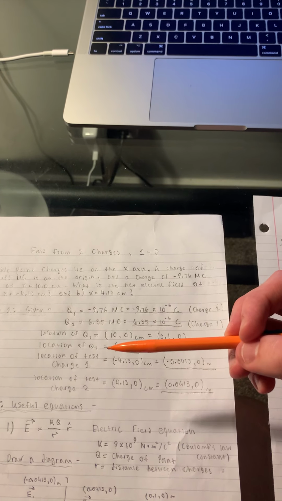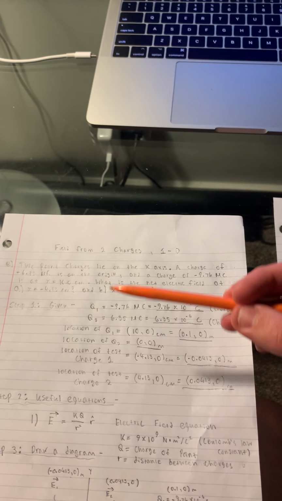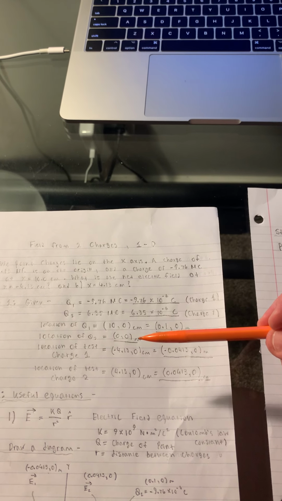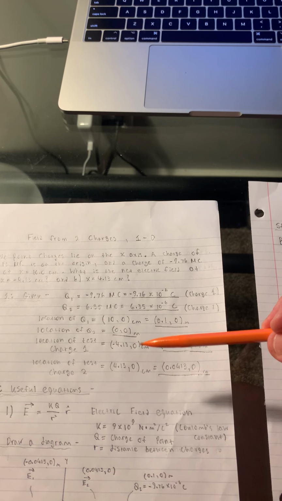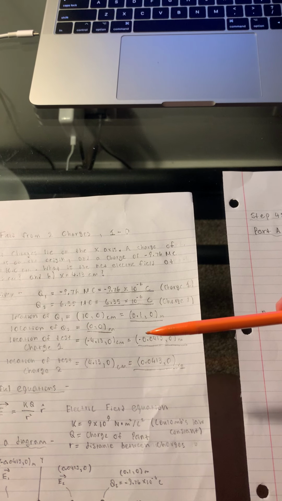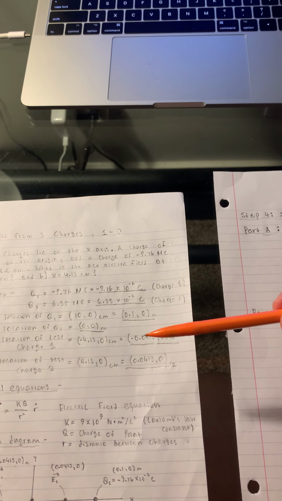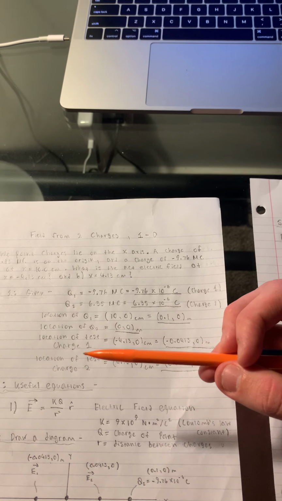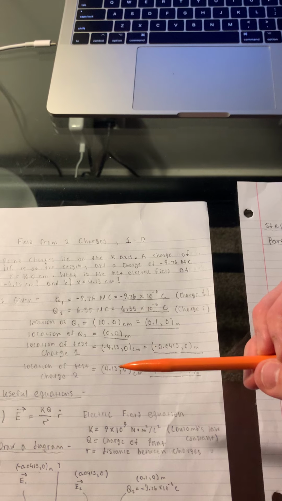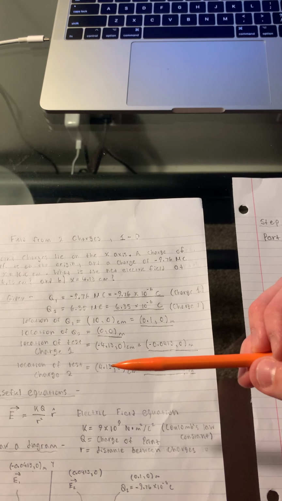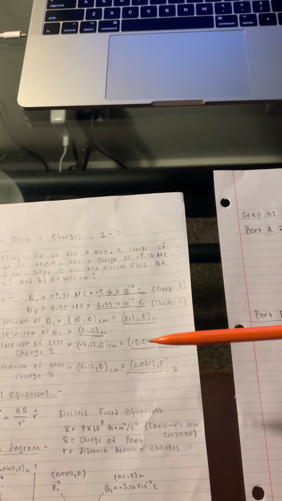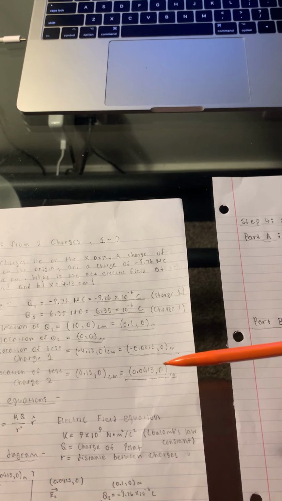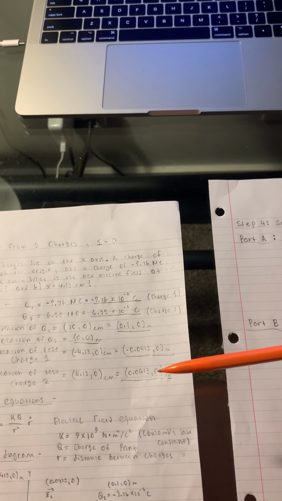Then you have the location of your test charge 1, which is part A of the question, negative 4.13 centimeters in the x and 0 in the y, which in meters is negative 0.0413 meters in the x and 0 meters in the y. For part B, the second test charge is at positive 4.13 centimeters in the x and 0 in the y, which in meters is 0.0413 meters in the x and 0 meters in the y.